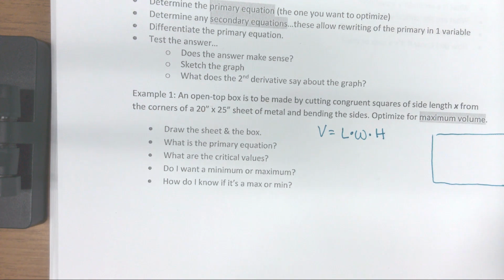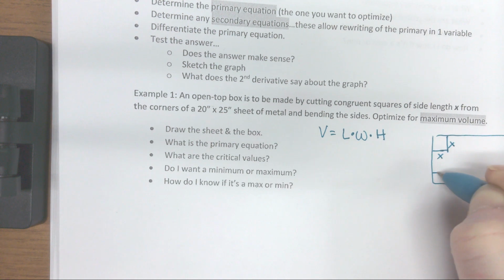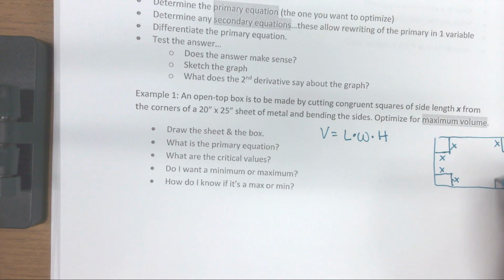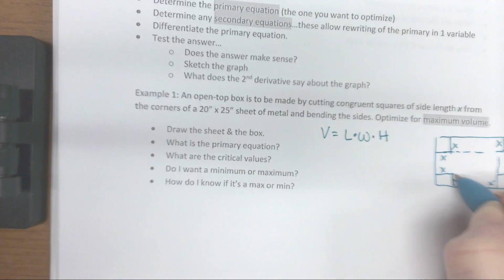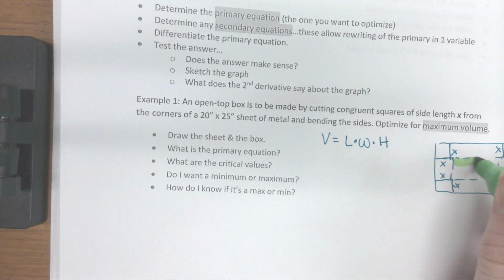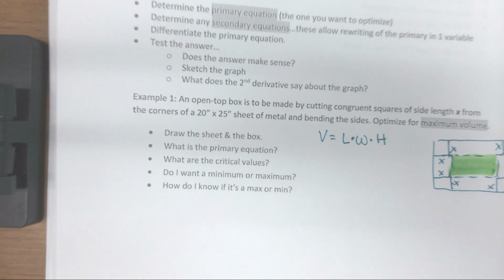basically what we have going on here is we cut these values of x out from each of the corners. And if I folded where these dashed lines are and folded these sides up, so now where I'm highlighting, that would be the base of my box, and the non-highlighted part, that's the sides that are getting folded up.